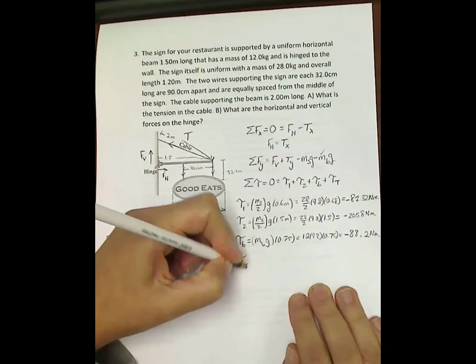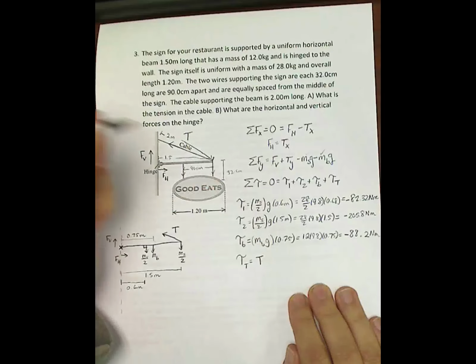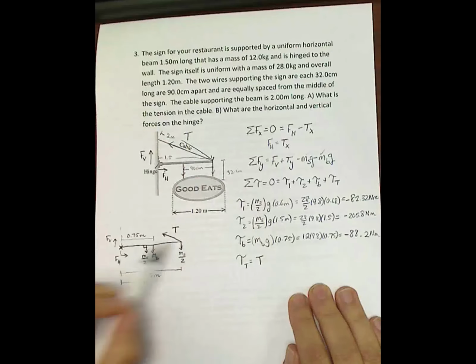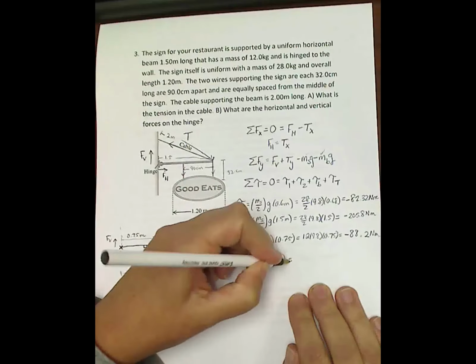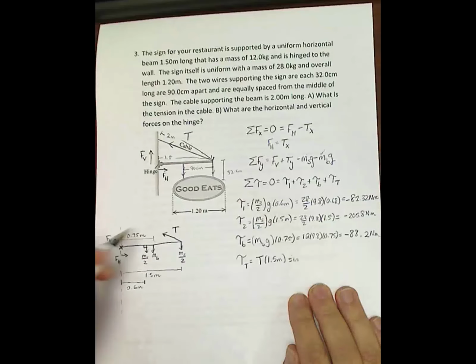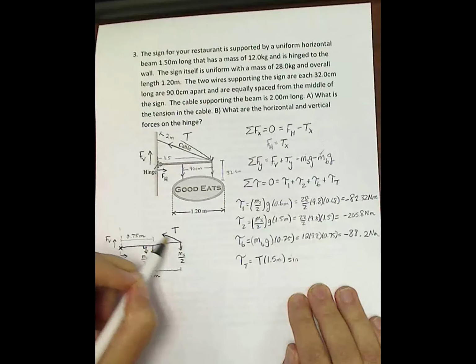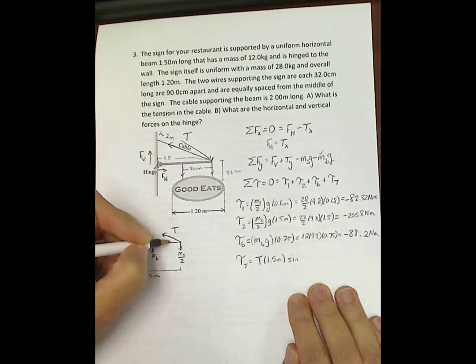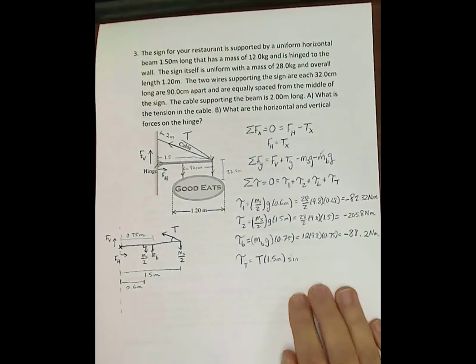So the torque from the tension is equal to the force of the tension, which I don't know, times the distance that the tension acts from the axis, which is the whole length of the beam, 1.5 meters. Now times the sine of the angle between the beam and the tension. So I need to know this angle in here. Do they give me this angle? No, they don't, but they give me enough information to find it with. So how can I do it?